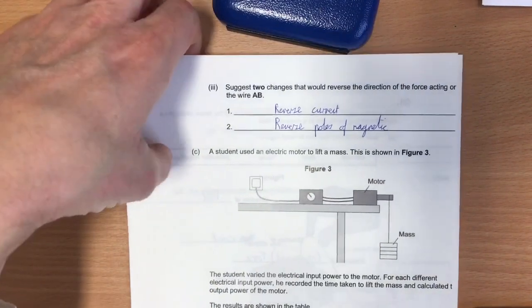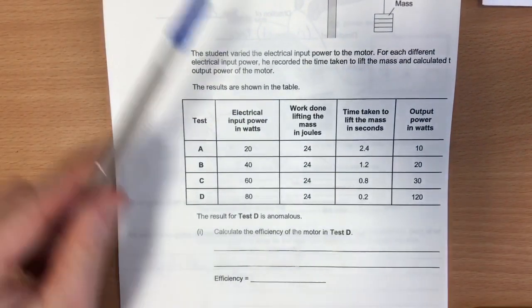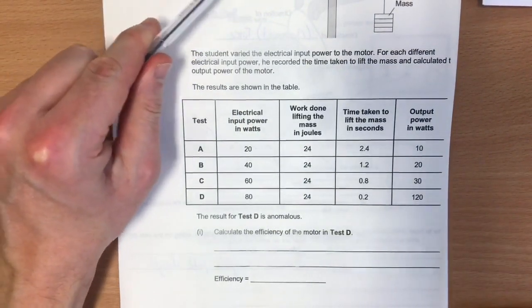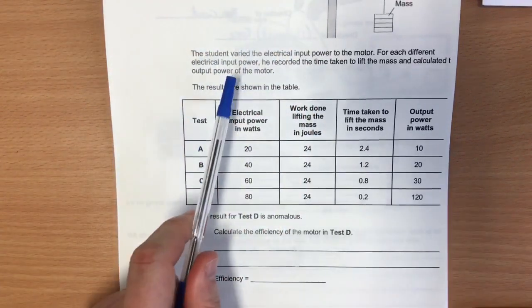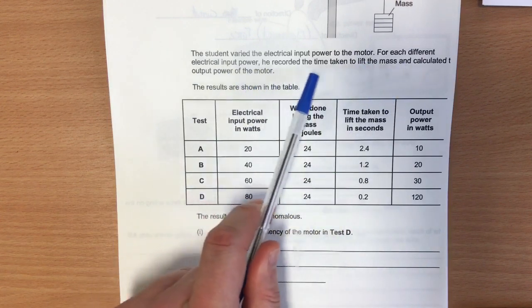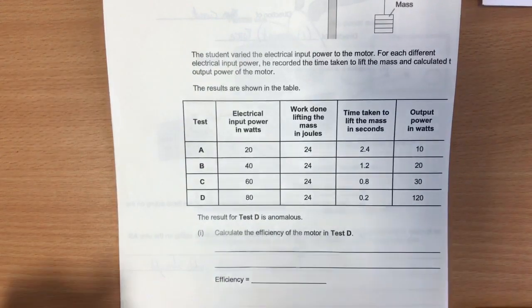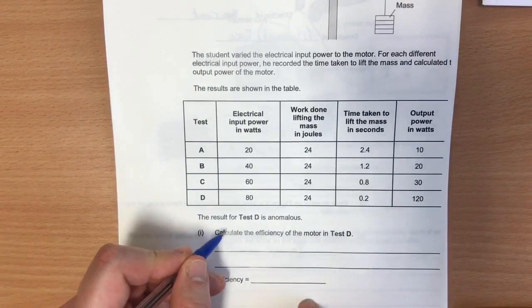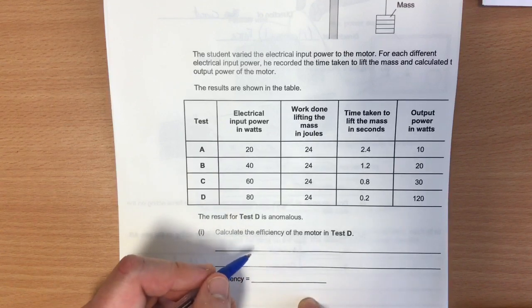Okay, on to the last part of the question, which to be honest isn't really about magnets, it's about efficiency. So a student uses an electric motor. So there's your tenuous link to magnets to lift a mass. This is shown in figure 3. The student varied the electrical input power to the motor. For each different electrical input power, he recorded the time taken to lift the mass, then calculated the output power. Fine. None of that really matters because actually what you've got to do is calculate the efficiency of the motor.